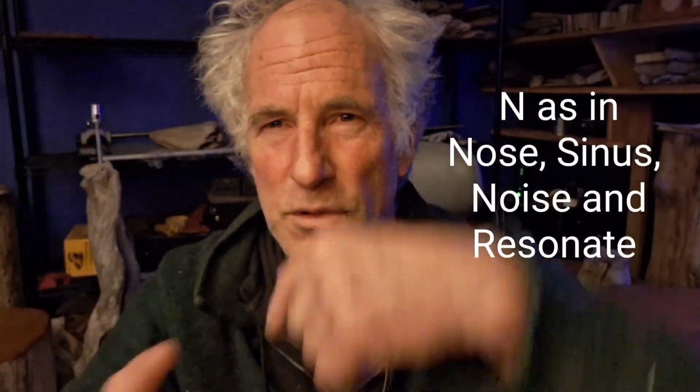Then there's N. Look at the letter N, you can see noses in it. It's a couple of noses, but it's a nasal letter. Sinus, nose, because it has a resonance to it. You basically close up your mouth with your tongue, and the voice resonates through your skull here.